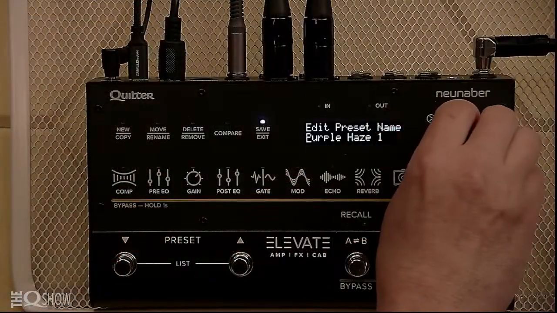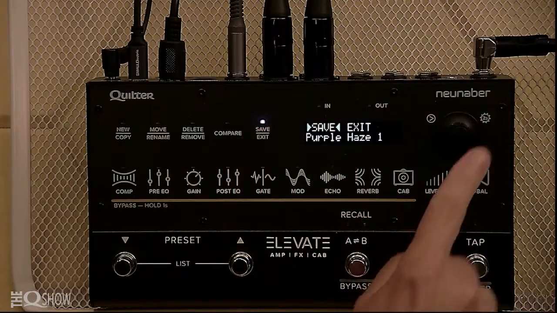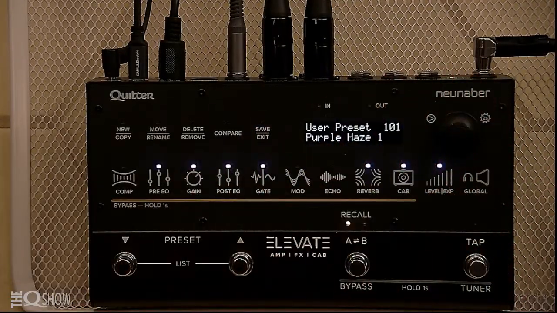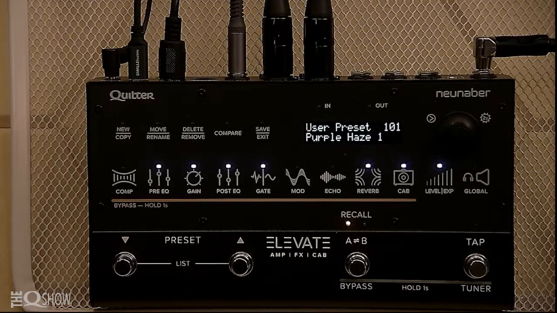Gotcha. So you can change it here if you want, but I'm just going to leave it at Purple Haze 1. Touch save exit and press the knob to save that. And so now we have a copy of Purple Haze. And this is just exactly the same thing as the factory preset, but with a 1 on it. Yeah, so now it's in a user preset and you can edit it. Gotcha. So you can use that as your starting point. So that's the second way to create a new preset. Just copy it. Yeah.